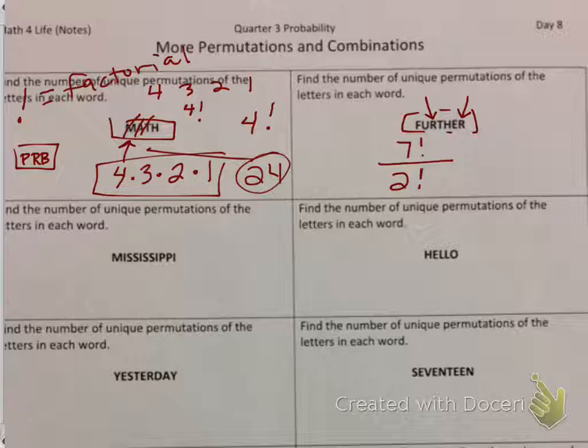I don't have any other letters in this word that repeat, so I can just punch this in my calculator, again using that factorial key found underneath the probability key. And when I punch this in, I have 2,520 different ways I can rearrange the word further to get unique permutations of that word. All right, let's try another one and see how we can do.